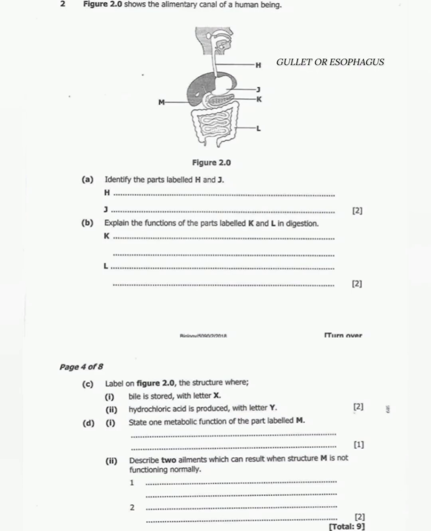Structure J is the stomach. Structure K is the pancreas. Structure L is the large intestine. Then M is the liver.